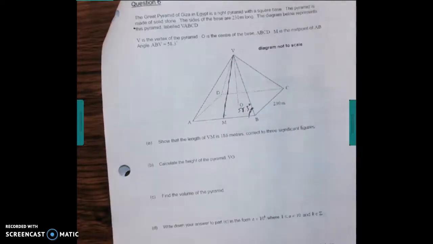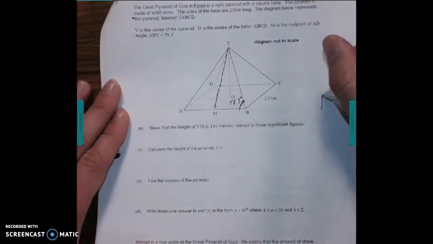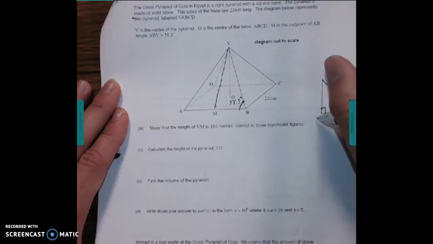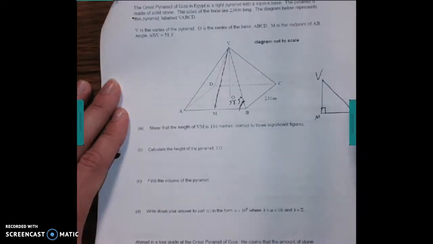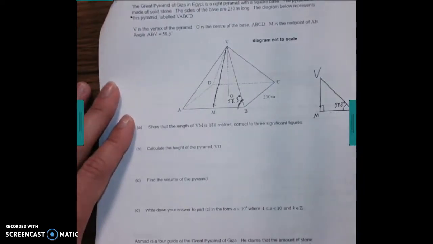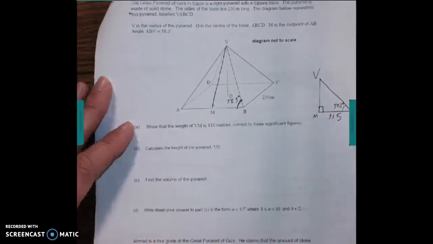Show that the length VM, which is this right there, show that that length is 186 meters, correct to 3 significant figures. Well, to do that, I would personally try and redraw this as a right triangle. So I'm just going to do that right here. And I've got an M, I've got a V, I've got a B, and I know this angle right here is 58.3 degrees. And this is a right triangle. From M to B, that is half of 230. So we'll call that 115.